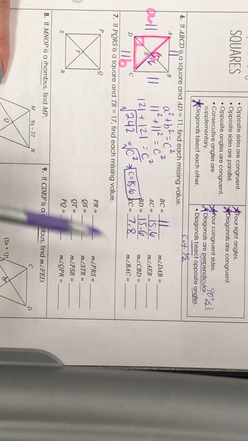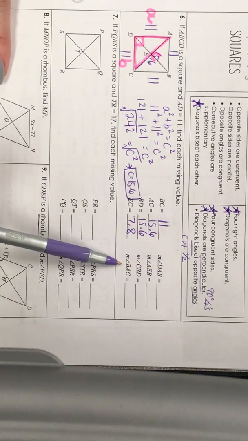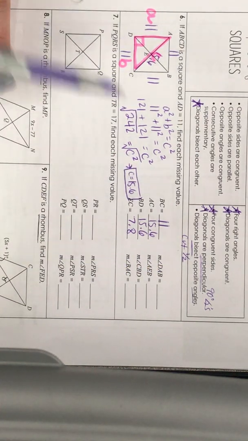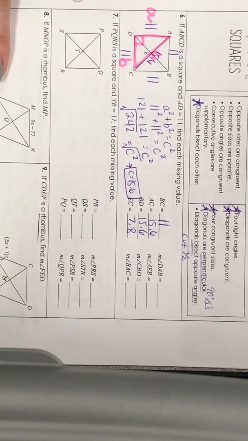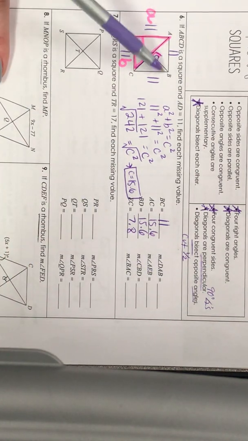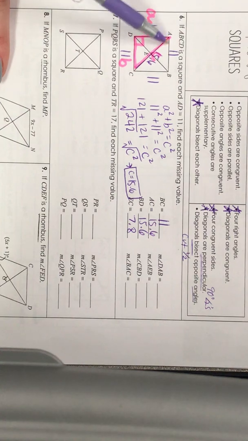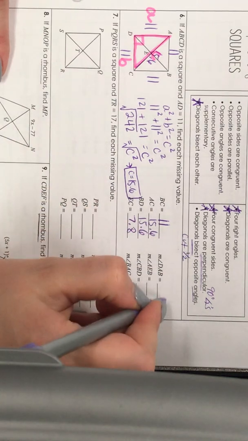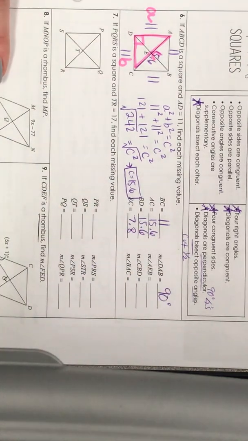Then we're going to move on to these angle questions. And if you notice, they don't give me any information about the angles. All of this is going to come from the properties of a square. Now, the first one they ask me about is DAB. They're asking me about the corner here, the whole corner, which for a square is a right angle. It's 90 degrees.